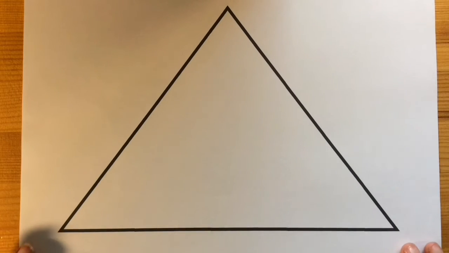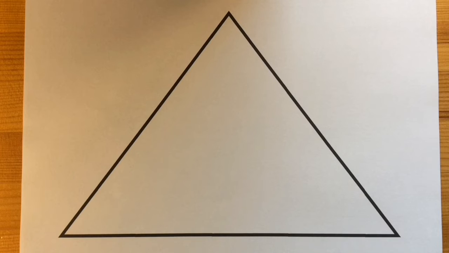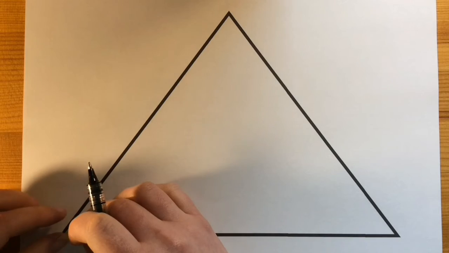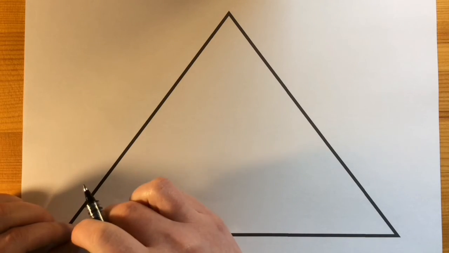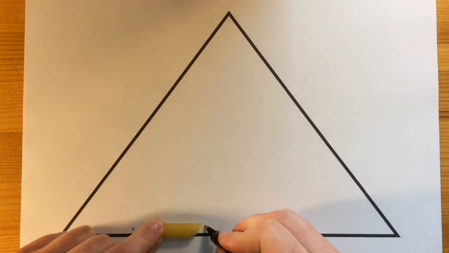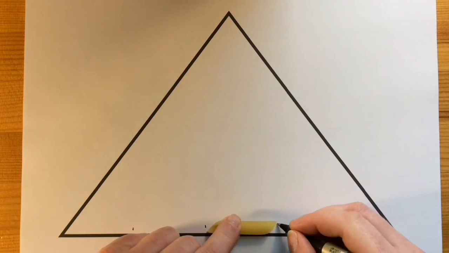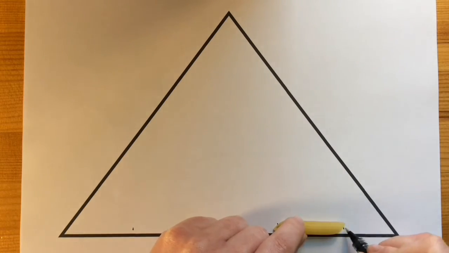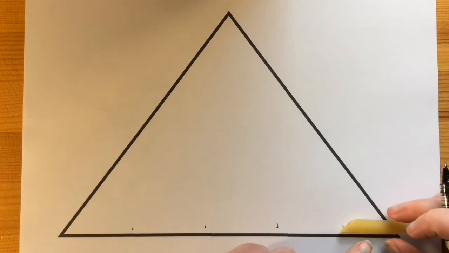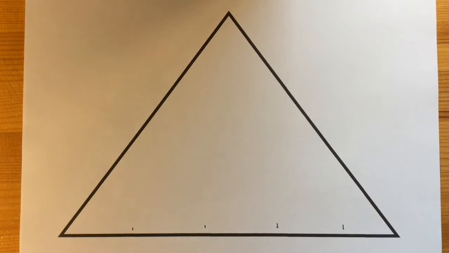I'm going to find the area of this triangle, but instead of measuring it in centimetres, I'm going to measure it in pieces of pasta. So I want to know how many pieces of pasta can I fit along the base. I'm going to work that out. So that's 1 piece of pasta, that's 2 pieces of pasta, 3, 4, that's just a little bit smaller than 5, but I'll round it to the nearest piece of pasta and I'll say that this is 5 pieces of pasta along the base.